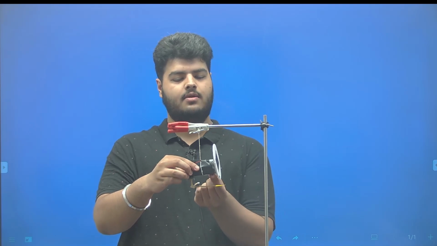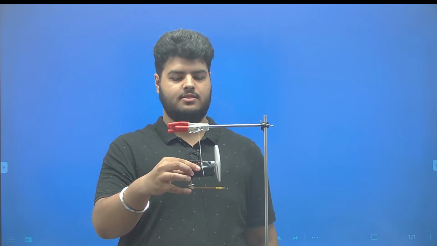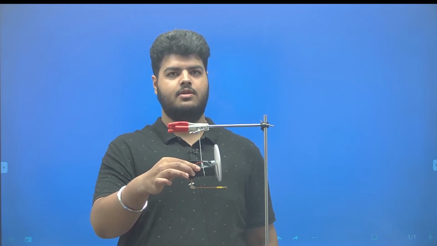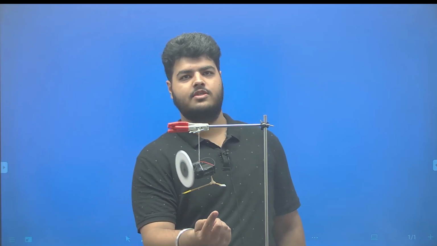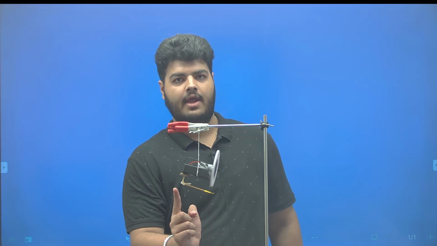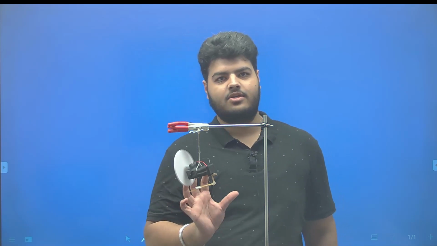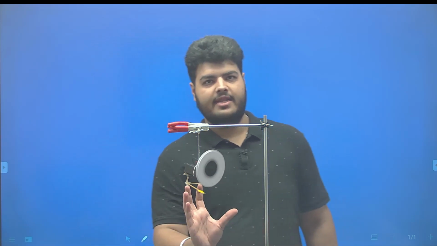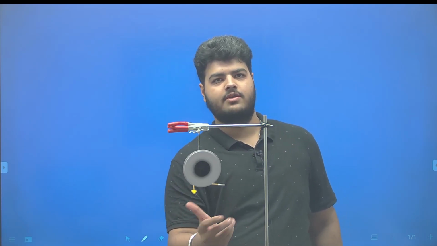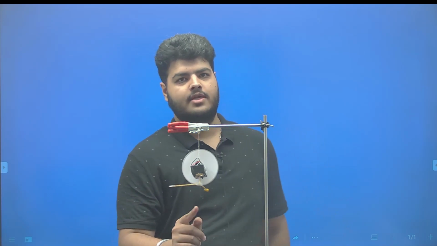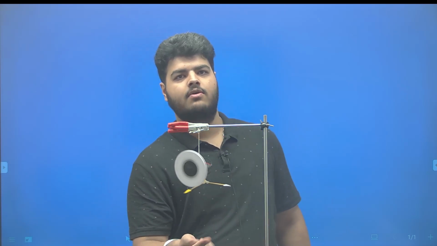If I now again start the contraption, you can see that the angular momentum, the yellow arrow, is trying to go towards the white arrow, and because it is rotating, the torque's direction is also changing, and in this way this object is rotating altogether. You can see that the yellow arrow is trying to go towards the white arrow, and because of this the rotation is happening.